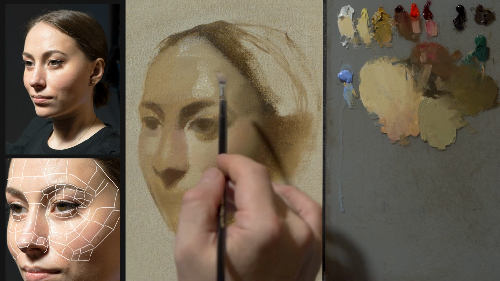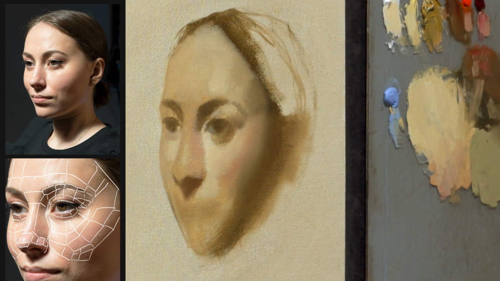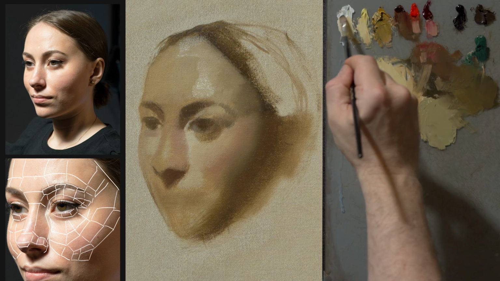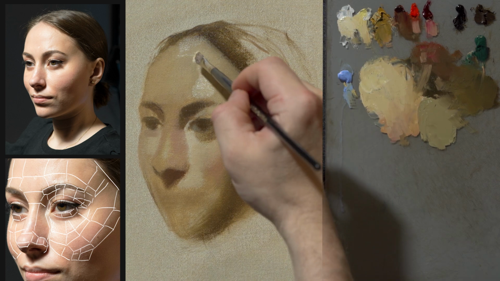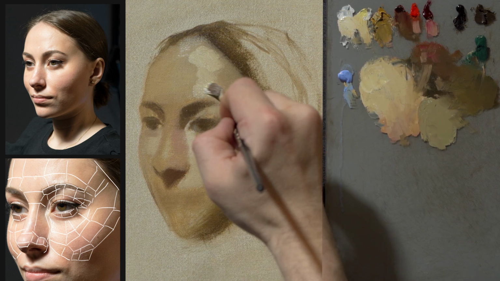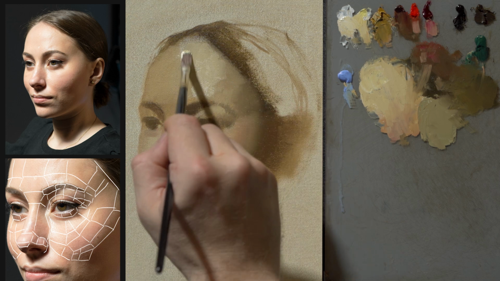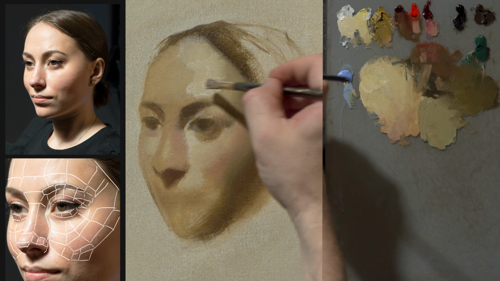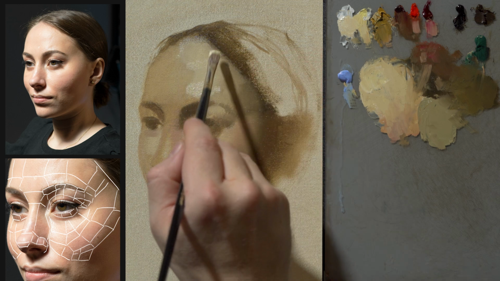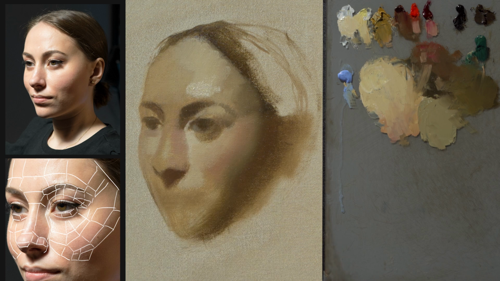So the form is turning. I will probably want to add more light in the forehead, because the forehead is quite big. It is a big area, and it is facing the light, perpendicular to the light source, and it is also nearest planes of the skin, nearest to the light source. So logically, they should be lighter than the chin, for example.